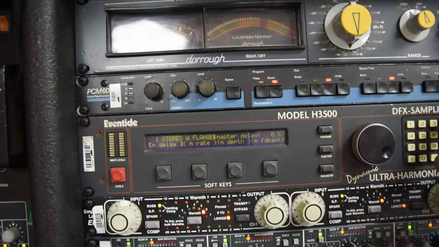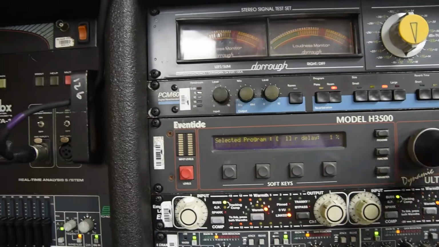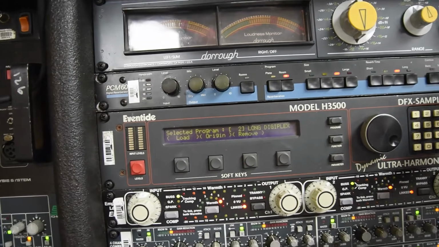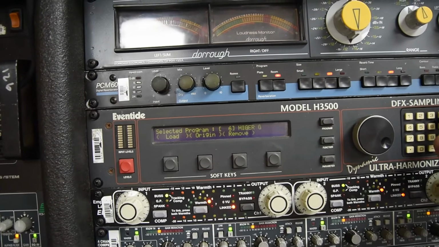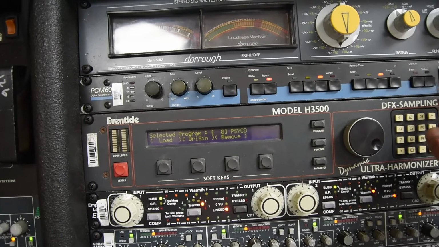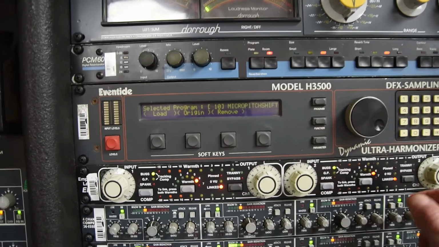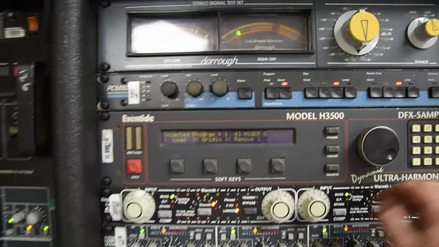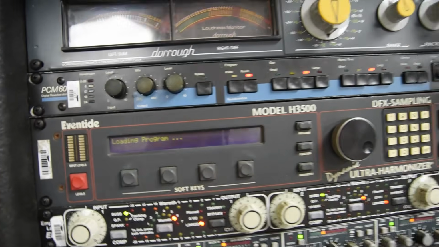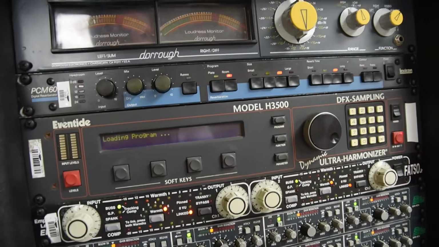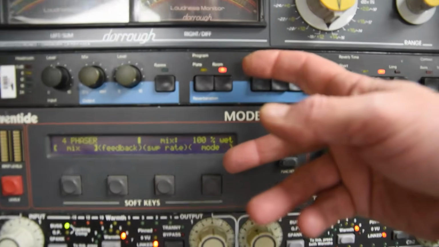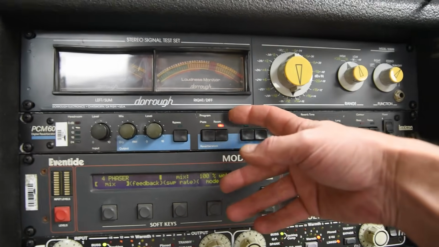H3500. I've got stereo with flange. I can punch things in very quickly here. Long digiplex, auto panner, phaser, higher ground, voice doublers, recycle sexy, vocoder, micro pitch shift. So I can get around really quick and get all my effects. These two effects do all of the effects for the entire show.